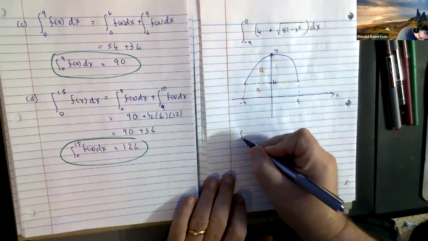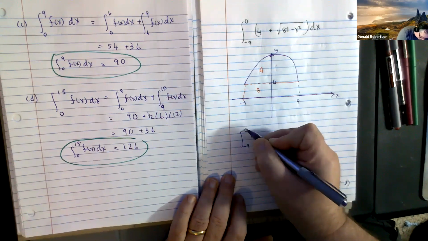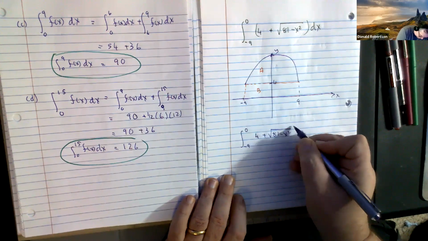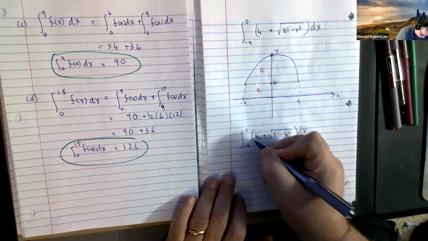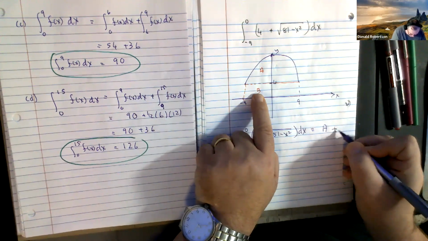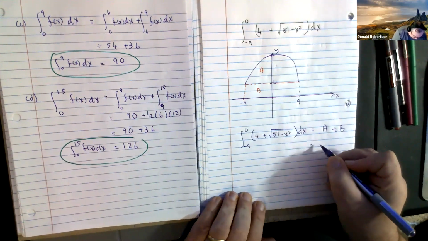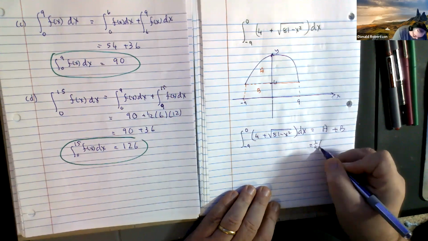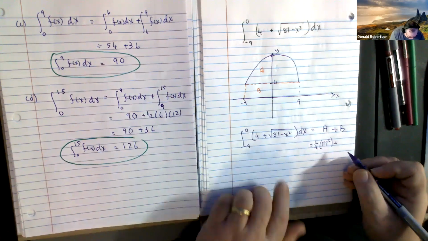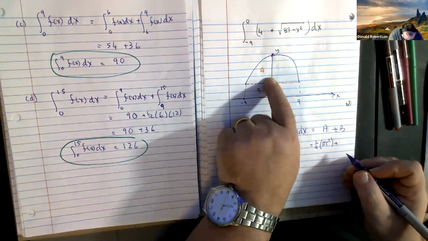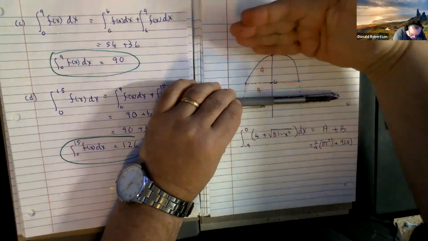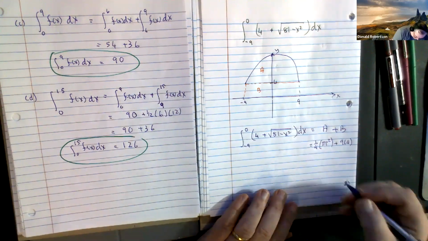So the integral from -9 to 0 of this function is going to be made up of a quarter of a circle plus a rectangle. Since it's a quarter of the circle, I'm going to call it a quarter pi r squared. And B is going to be 9 units by 4. And everything is above the x-axis, so everything is positive.